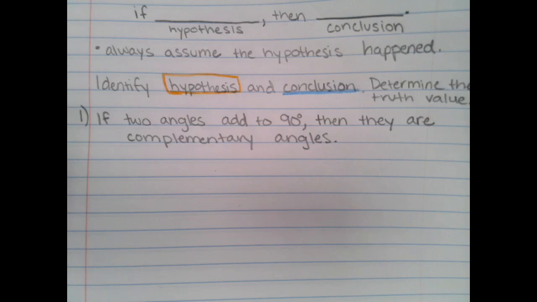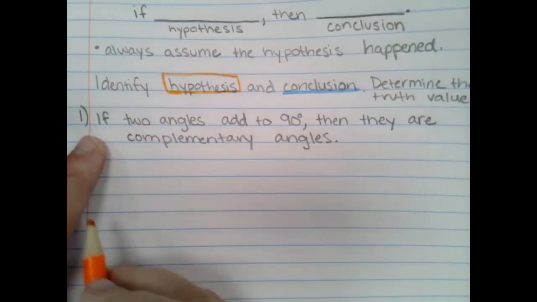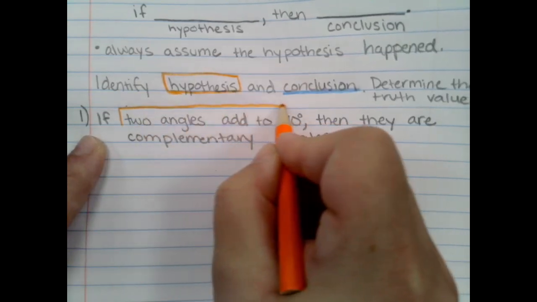Thank you. Alright, what do we got here for our hypothesis? What is our beginning part of our statement? What is the hypothesis? Good, two angles. So when we say the hypothesis, we don't actually include that word if, which is exactly what you did, Jose. So two angles add up to 90 degrees. That's my hypothesis.